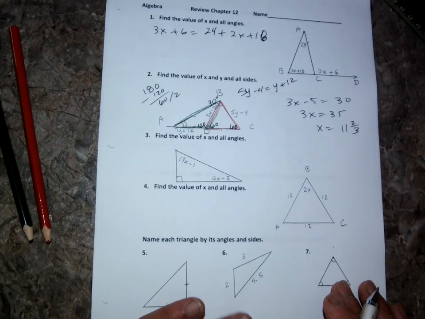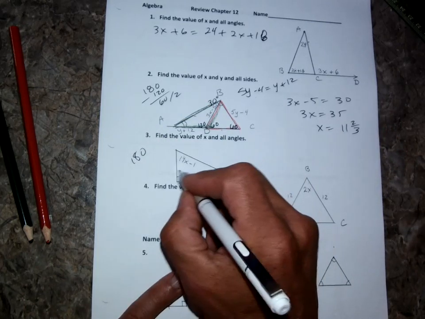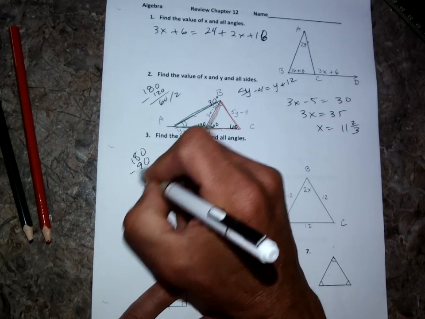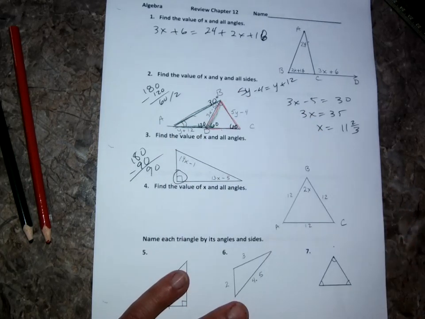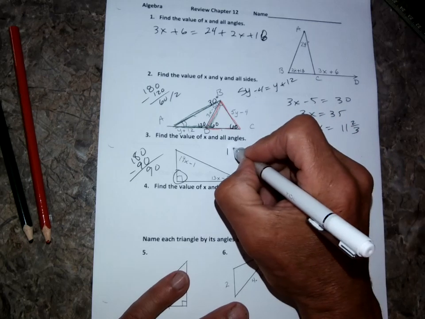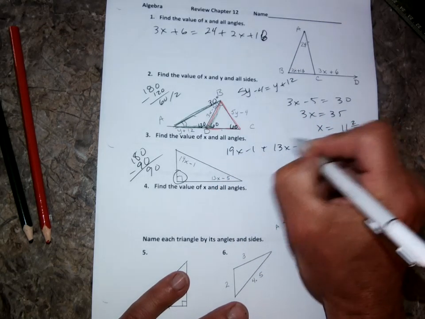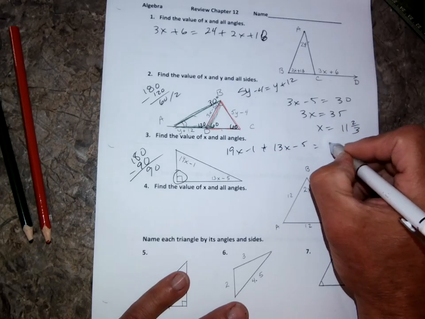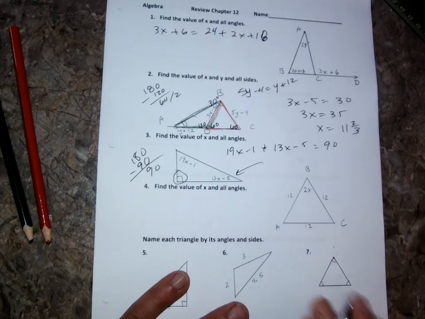Okay, 3. Here's what I know. 180 degrees in a triangle. If I take away the 90, I'm left with 90. So these two angles have to be complementary, or add up to 90. So I'm going to go 19x minus 1 plus 13x minus 5 has to equal 90. I'll let you solve for x, and when you get x, plug it back in, okay?